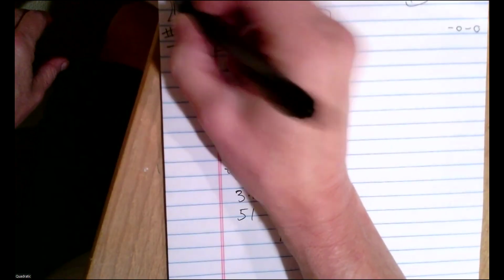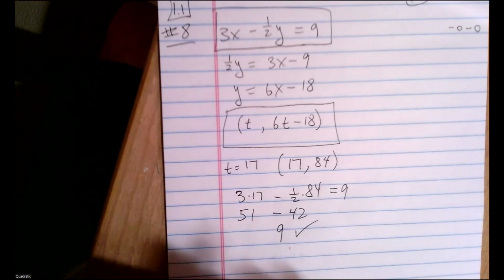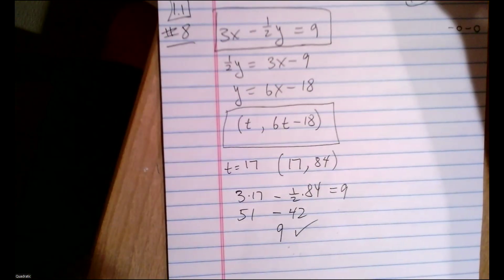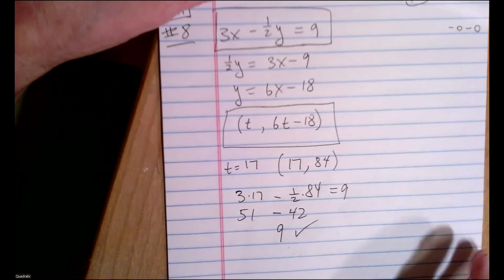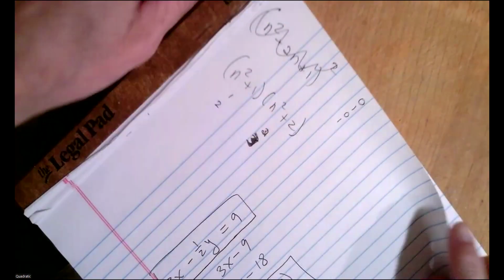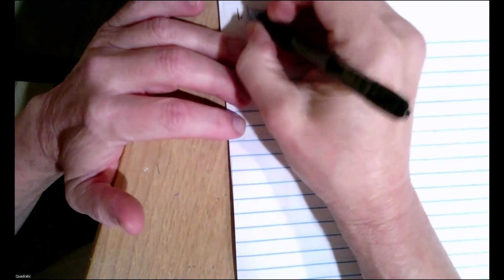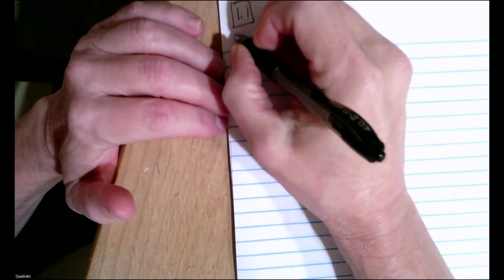Okay, let's go to number 10 in 1.1. So for number 10, first I'm just going to copy it. I'm copying it now. So 1.1, number 10.